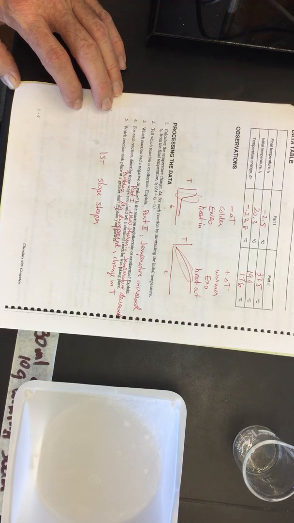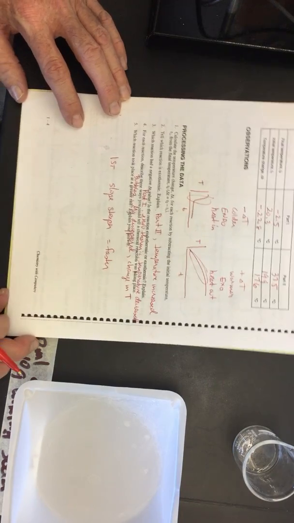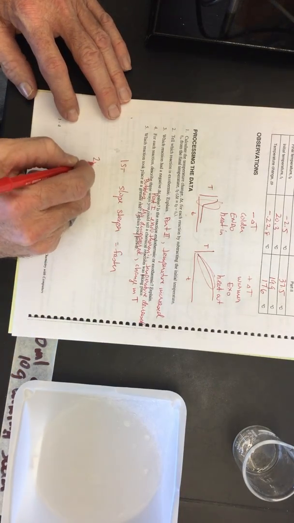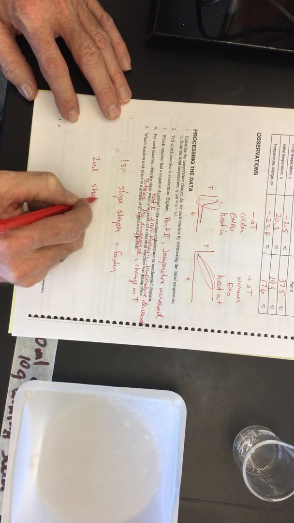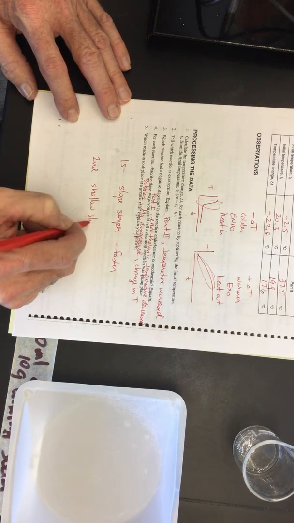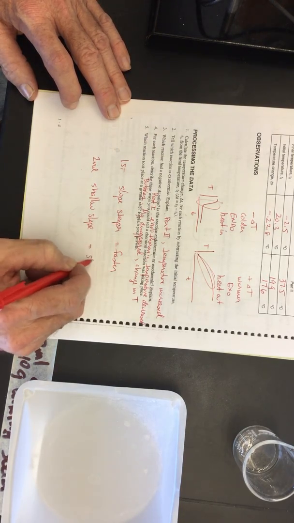We have a steeper slope, and so it goes faster. Let's take a look at the second one. The slope is more shallow. What does that mean? It means that the reaction is taking place slower.